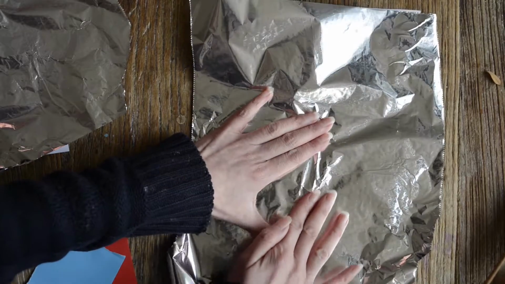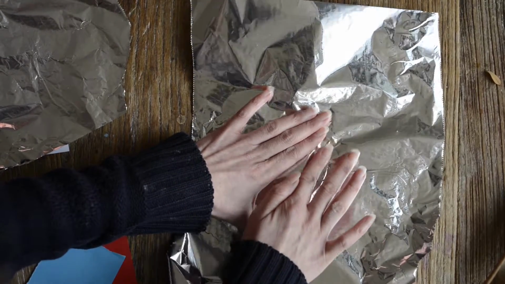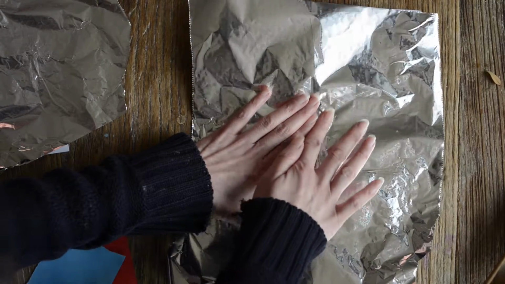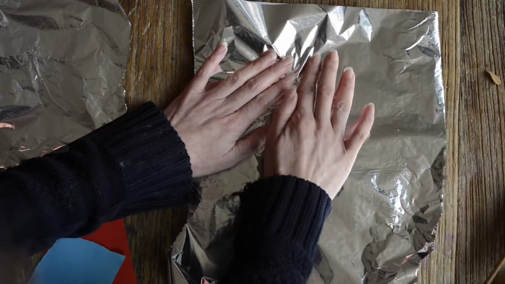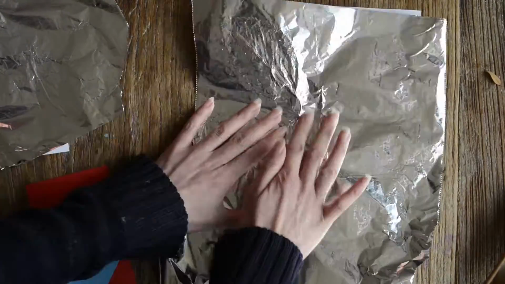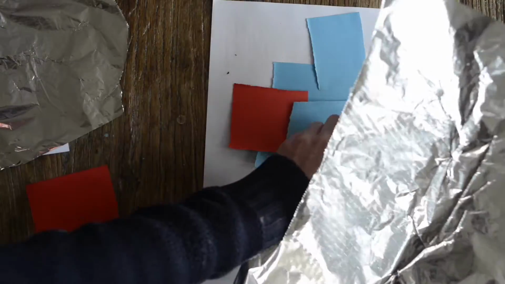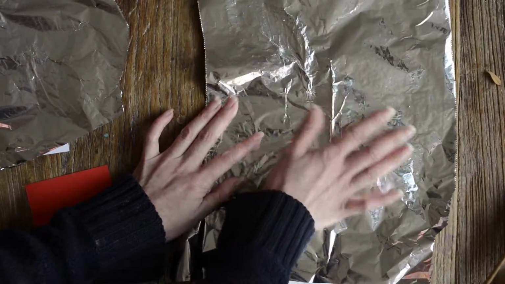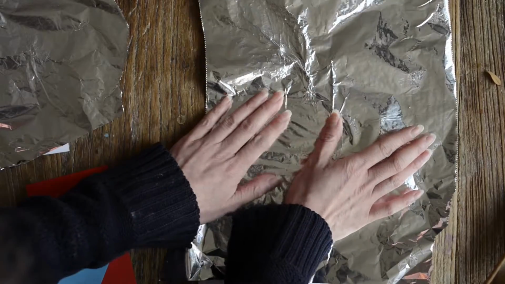Now with branches, you've got to be really careful, because they can tear. And they can scratch your skin as well. So I'm just going to do this. The squareness of the paper hasn't really shone through, so I've removed the leaf. And I'll keep experimenting with this.